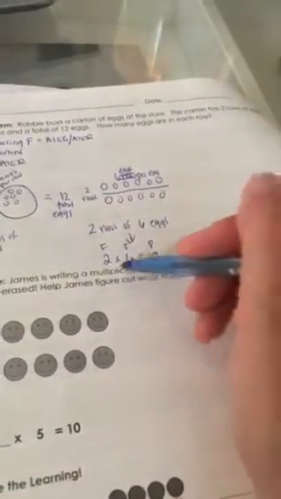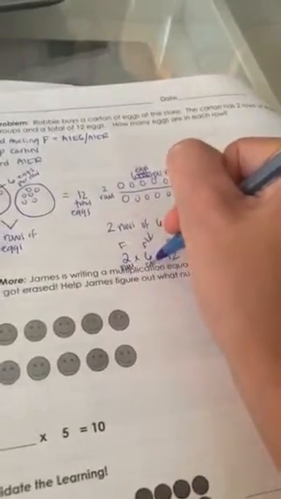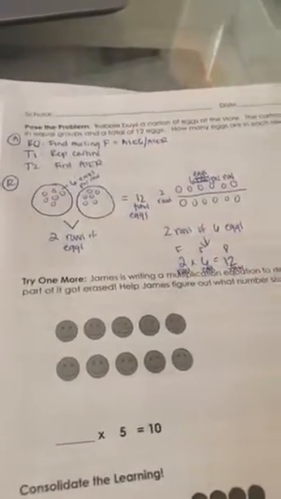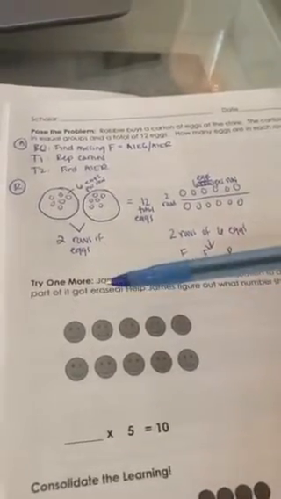I didn't give myself enough room down here, but this is 2 rows of 6 eggs total. And then I've solved through this because the representation actually led to the solving.